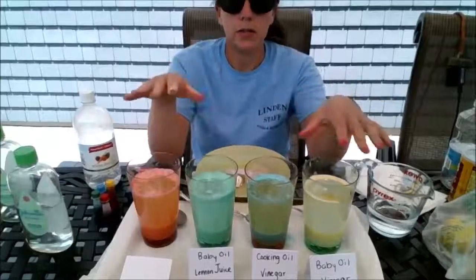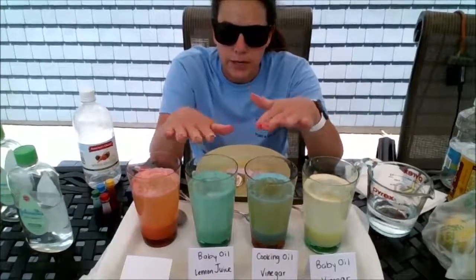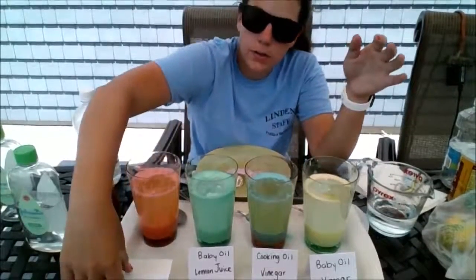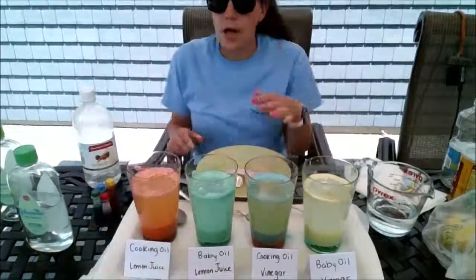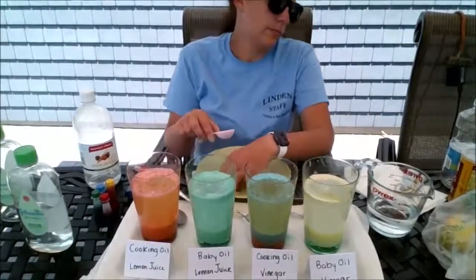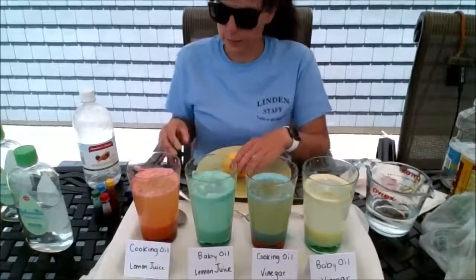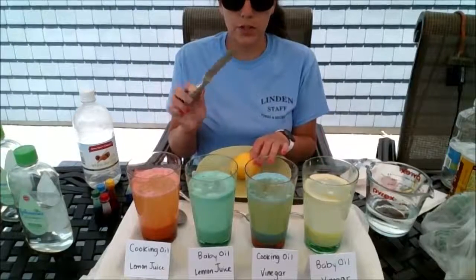So we filled up our oil. This one is actually separating really quickly. The green is separating pretty nicely, and then the red and blue are separating pretty well too. So here I go. I'm going to cut up my lemon and start adding lemon juice to each one. So, use my knife. Please use adult supervision. Be careful.